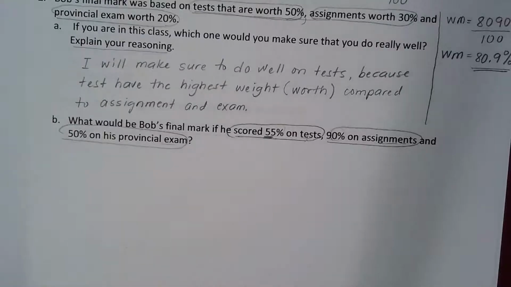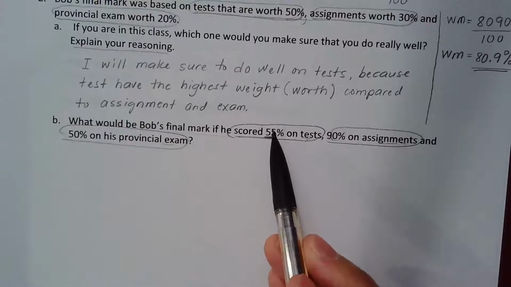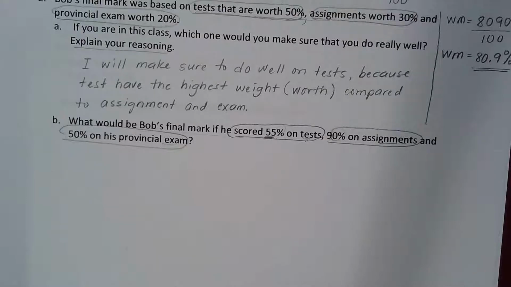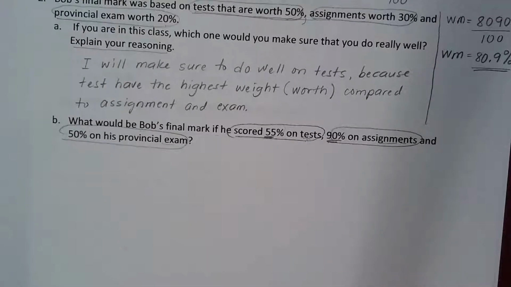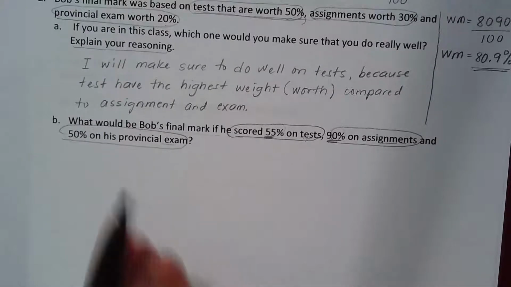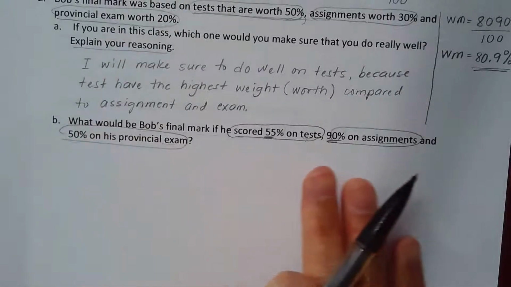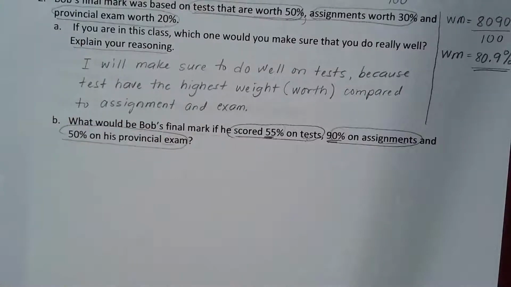So now what you can see, like, oh, okay, because he did poorly on the test, which has a lot of weight to it, his overall mark will be pretty low, right? Even though he scored 90% on his assignments. So let me organize it over here first, and then over here I'm going to do the solution. So what is it called?